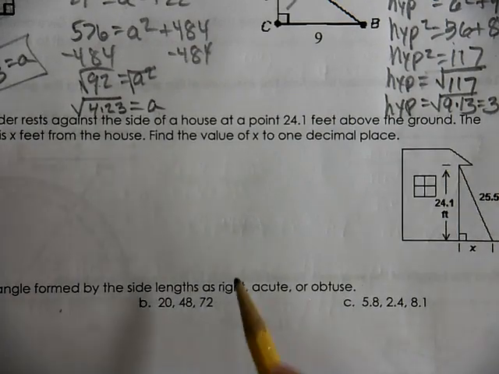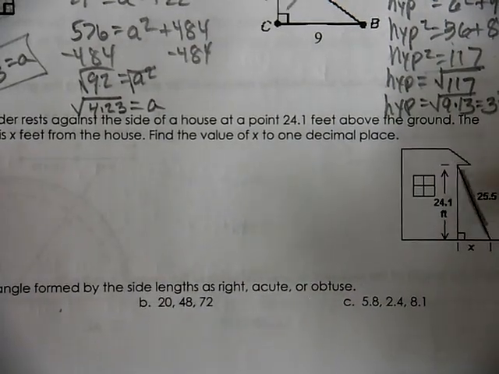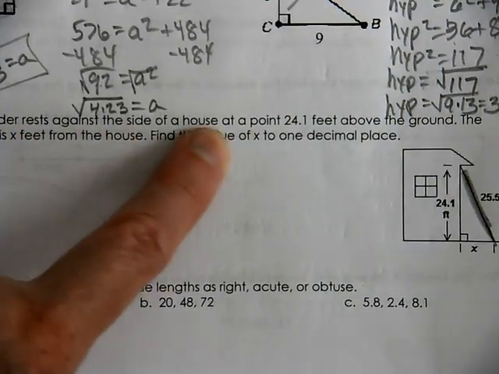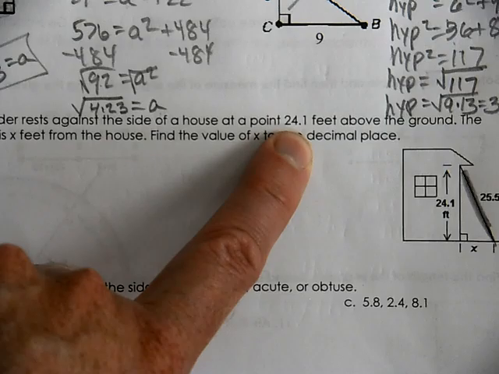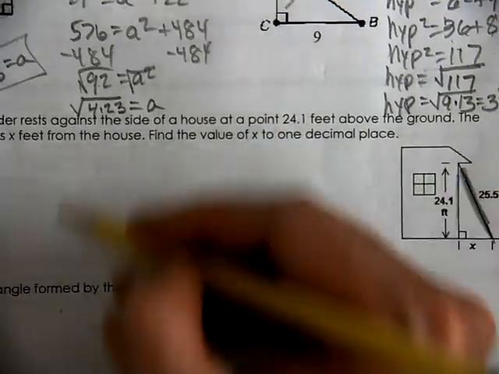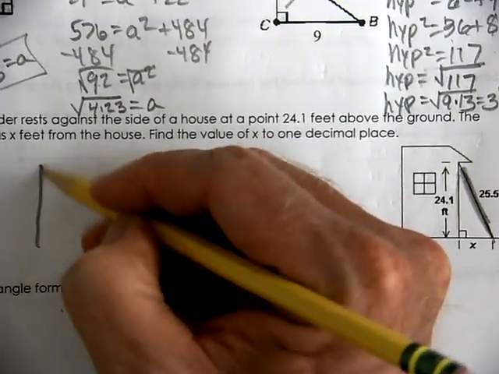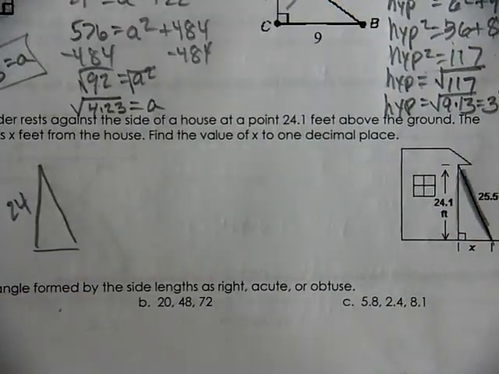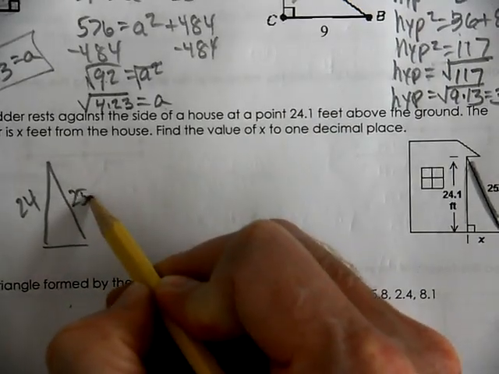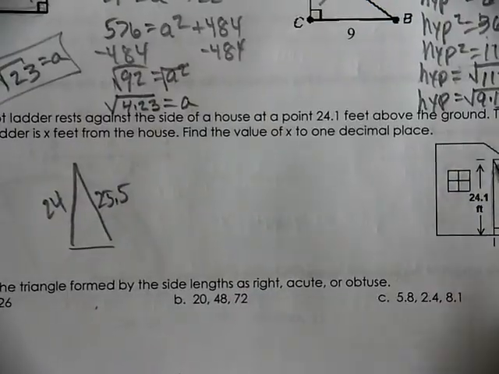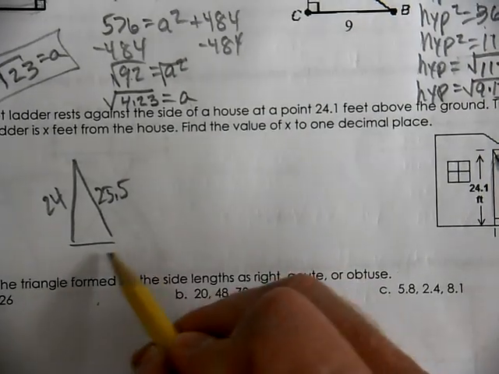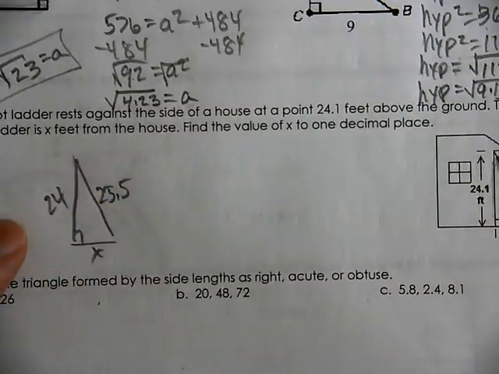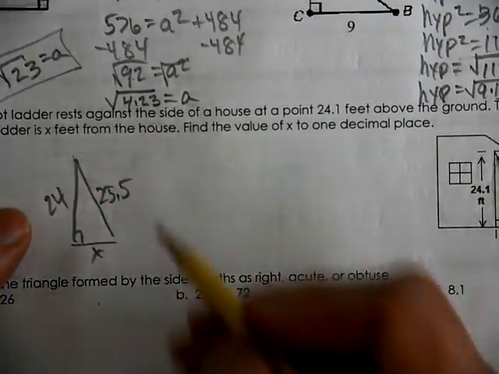Here we have a 25-foot ladder. It's slanted here. There's the ladder. It is 24 feet above the ground that it's touching. So 24 feet above the ground. It's a 25.5 foot ladder. And the question is, how far is it from the side of the house? Okay, the house is standing straight up, so we can assume this is at 90 degrees.